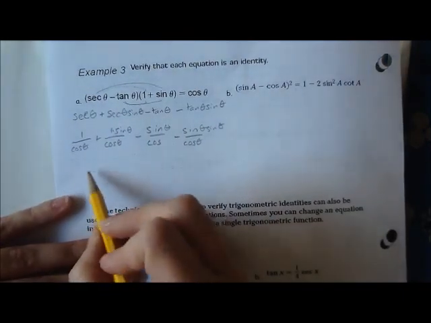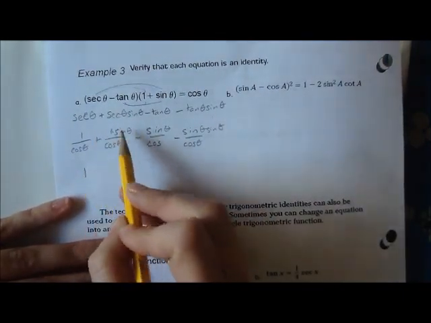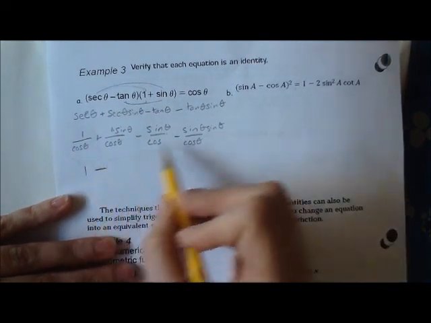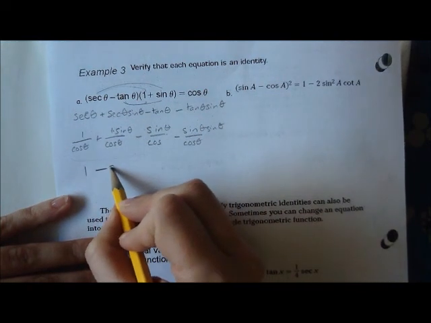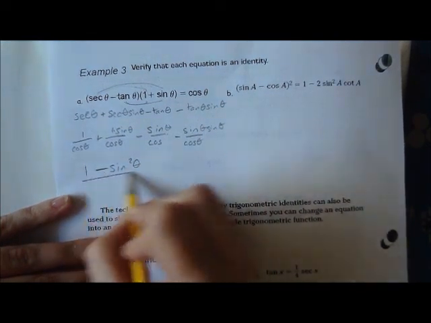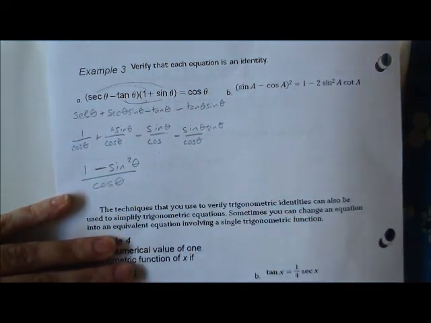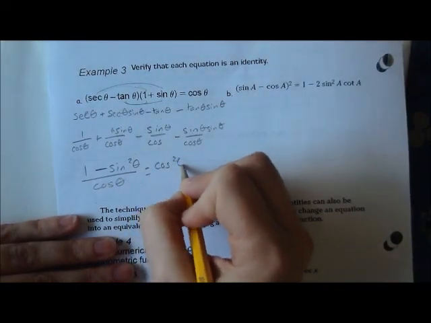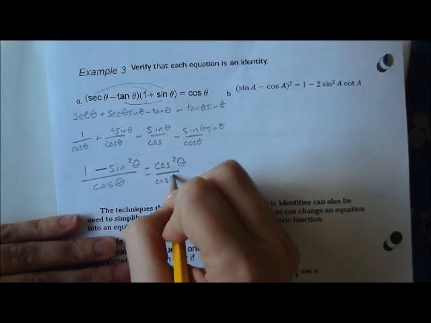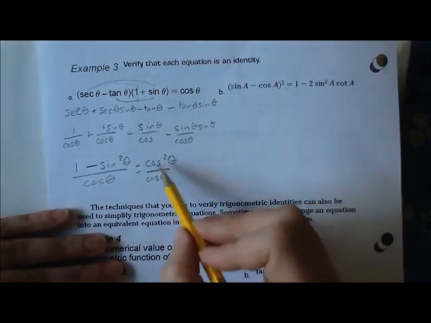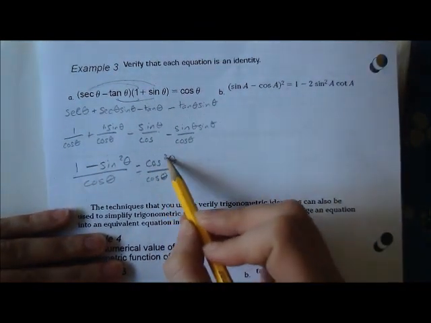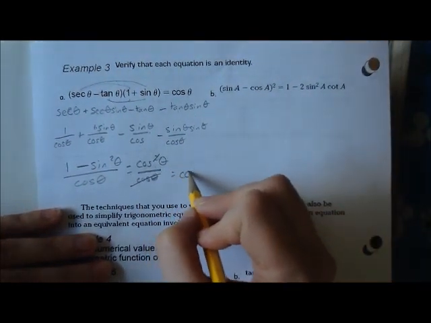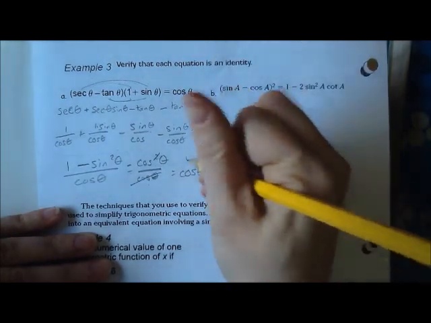I can join everything up. This is 1 plus sine theta minus sine theta. That's 0. So 1 minus, and then sine theta times sine theta is sine squared theta over cosine theta. 1 minus sine squared is cosine squared theta over cosine theta. And this is cosine times cosine over cosine. I can cancel one of these. With that, I get cosine theta. That's what we wanted.